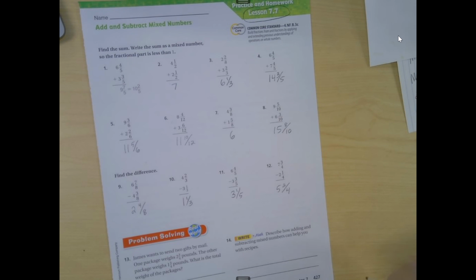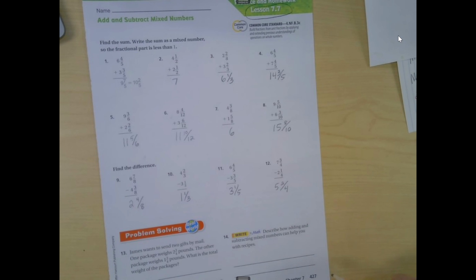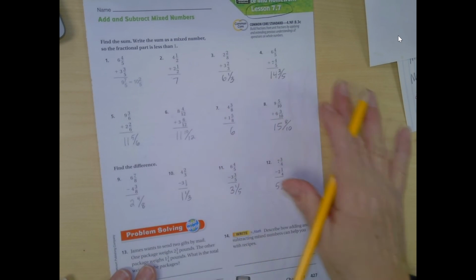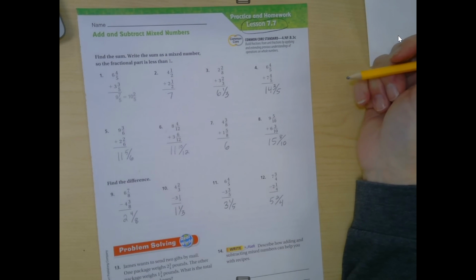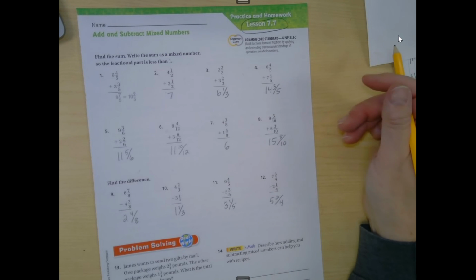Probably the only ones that gave you problems are when you had more than a whole and you had to take the whole out and add it to the whole number. Okay, so practice this, practice it, then go to lesson 7.7 and do the Clever assignment in Think Central Things to Do.